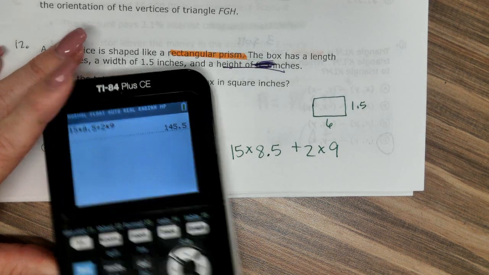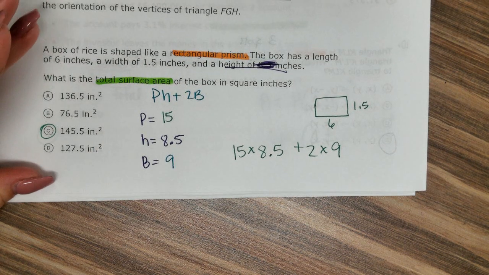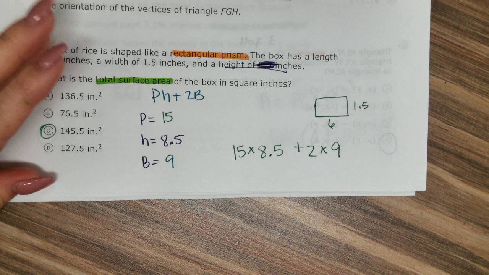And the answer is 145.5. That next one confuses me.